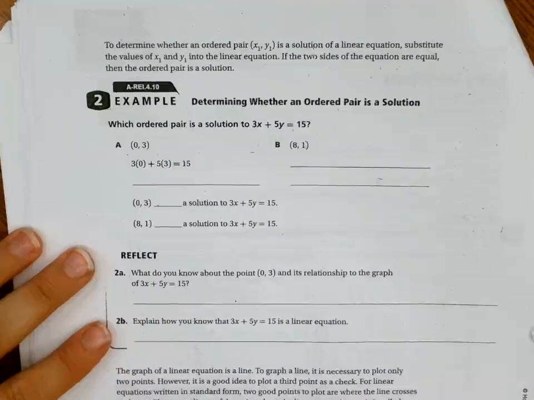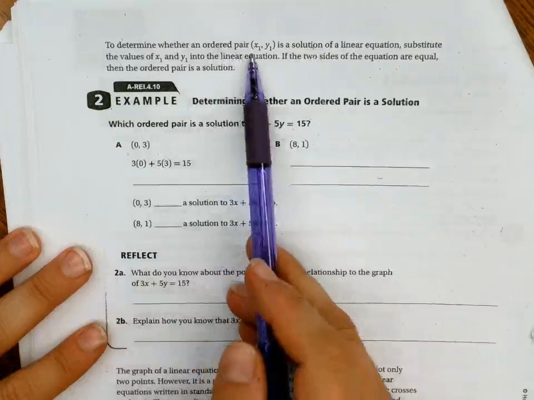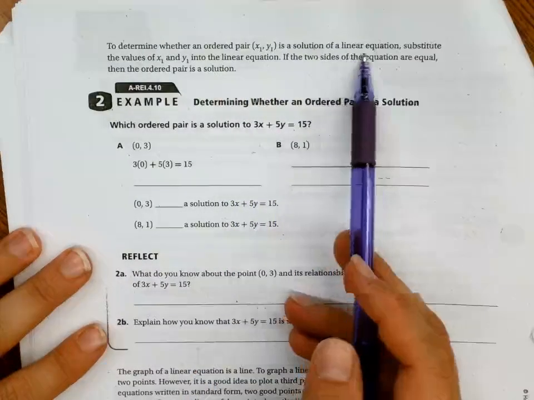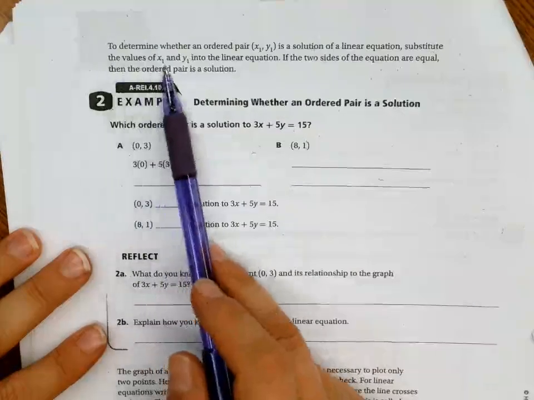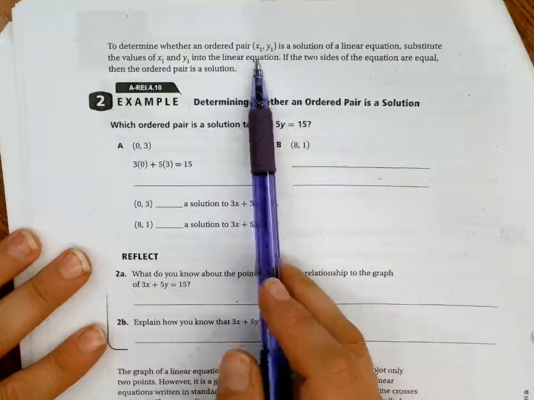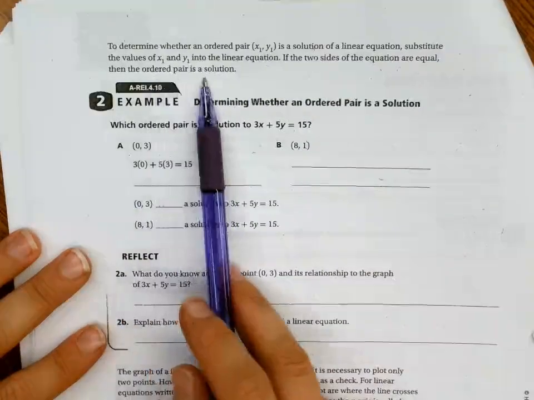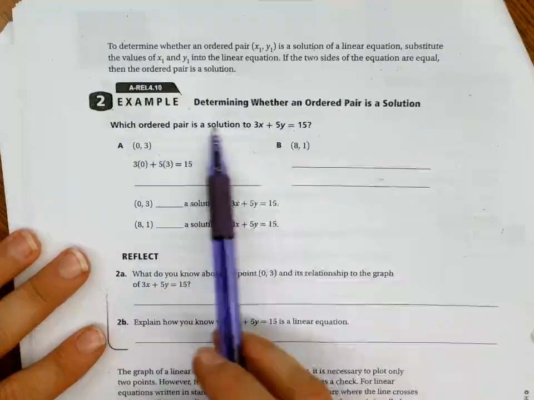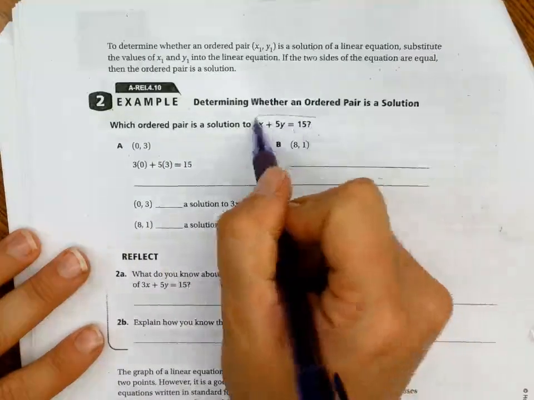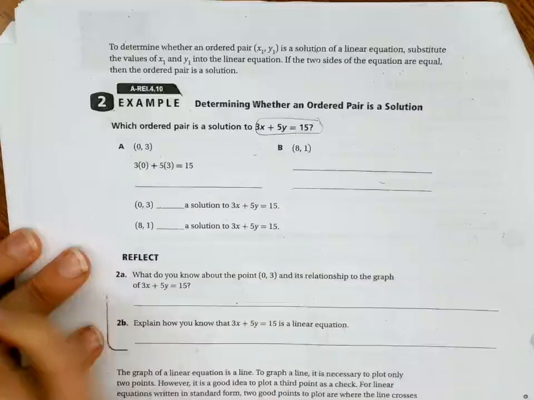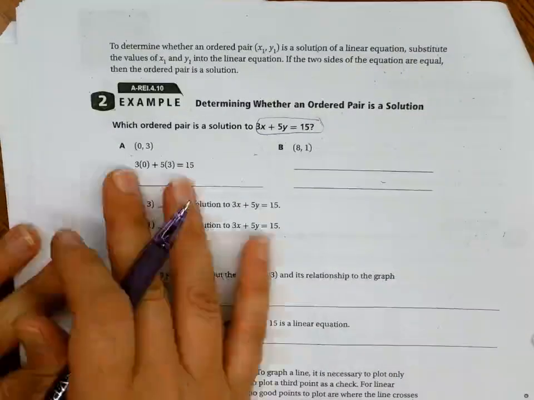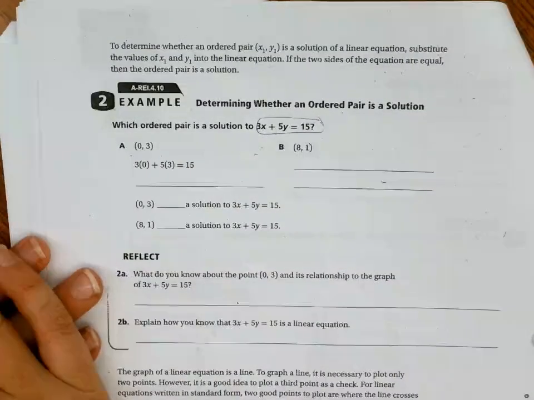To determine whether an ordered pair x1, y1 is a solution of the linear equation, substitute the values of x1 and y1 into the linear equation. If the two sides of the equation are equal, then the ordered pair is a solution. Which ordered pair is a solution to this equation? So we have an equation in standard form, and we want to know, does 0, 3 solve? Is that a point on that line? Is it a solution for the line? Does it fall on the line?